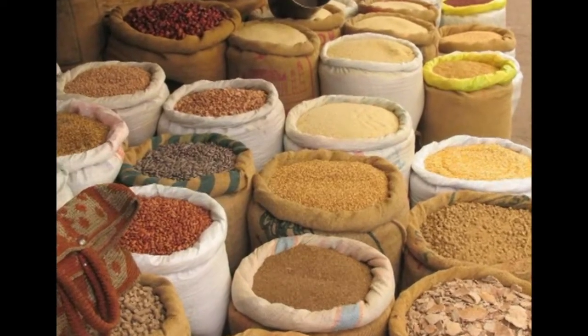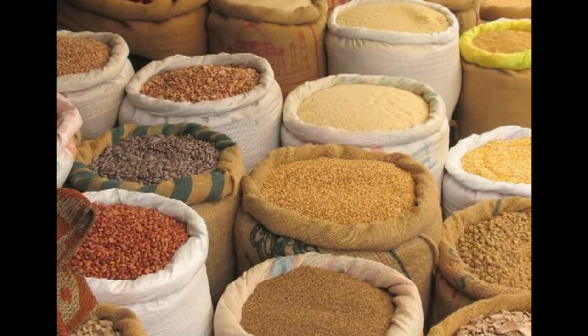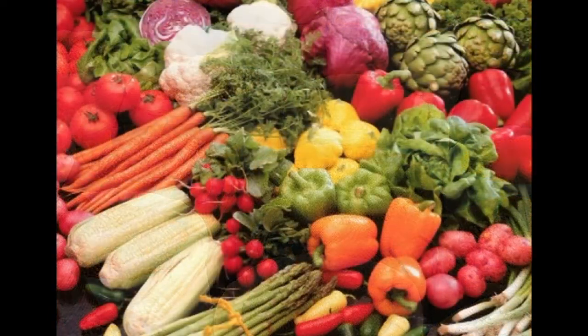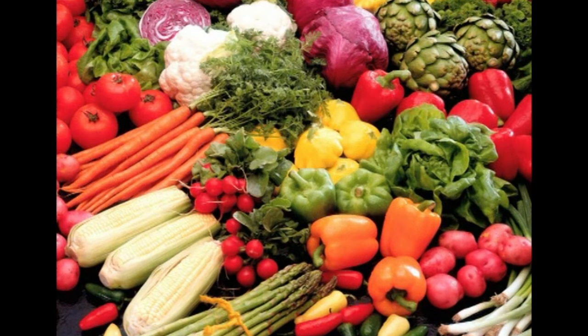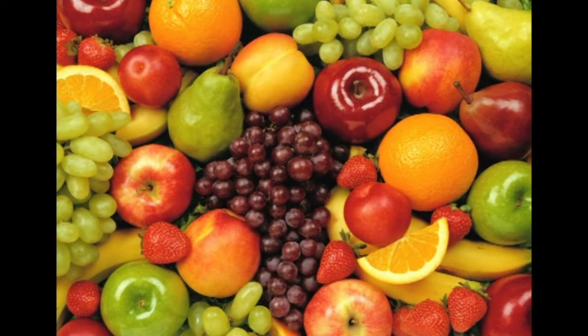It has been reported that cereals are one of the main sources of dietary fiber, contributing to about 50% of the fiber intake. 30 to 40% of dietary fiber comes from vegetables and about 16% from the fruits and the remaining 3% from other minor sources.